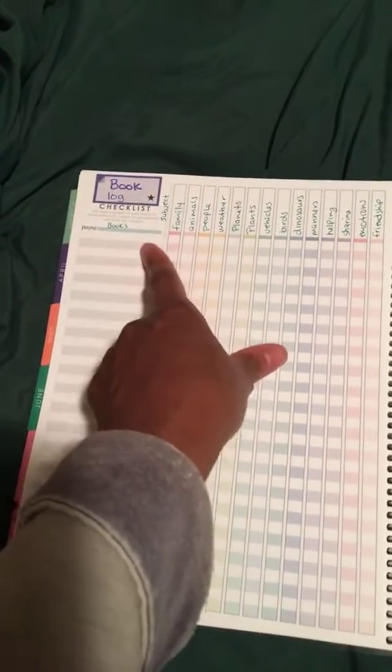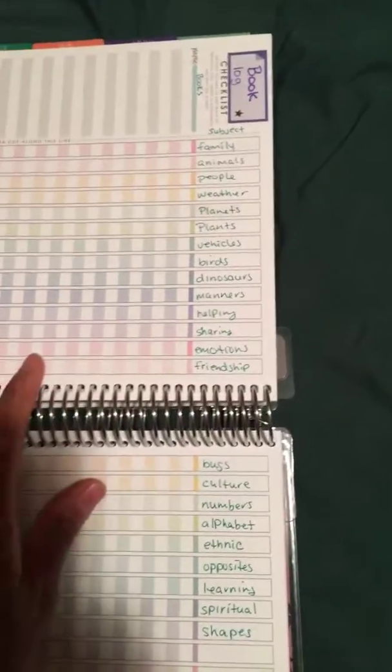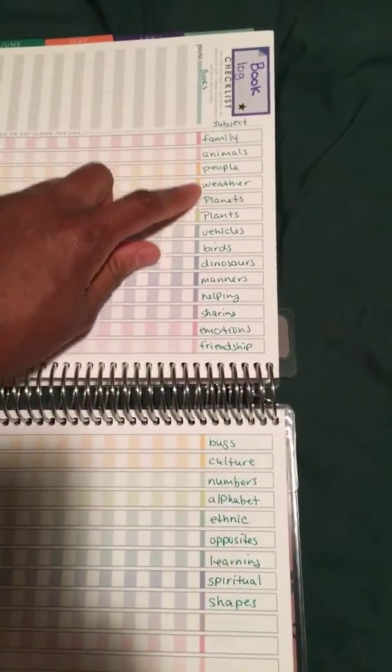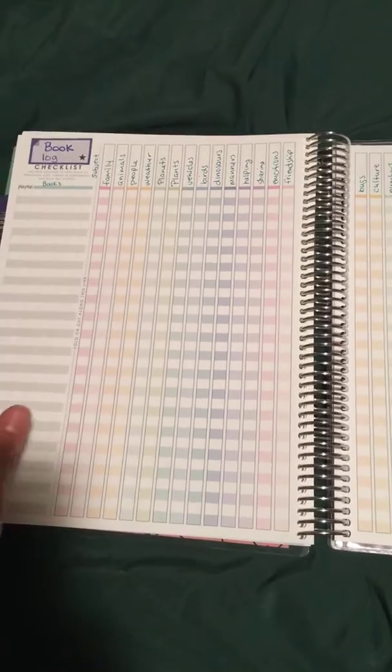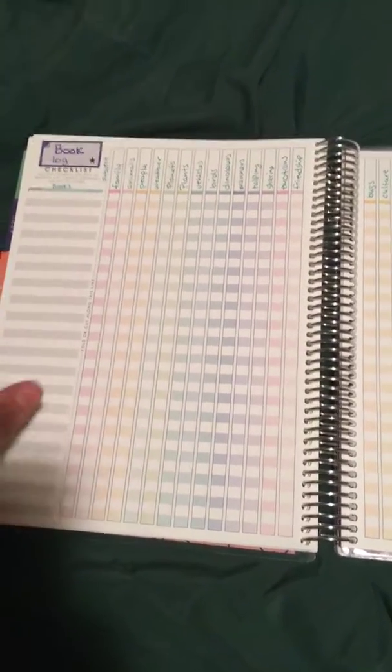So this is where I'm going to have my book log. I'm going to transfer all my monthlies and put them in one spread here. And I have my books here. And then I have just different subjects that those books might cover, and I will check them off depending on what that book actually covers. Again, try to do an alphabetical order if you can. And I know we're going to be reading more books. We always read more than this. So I did another page just to continue it.